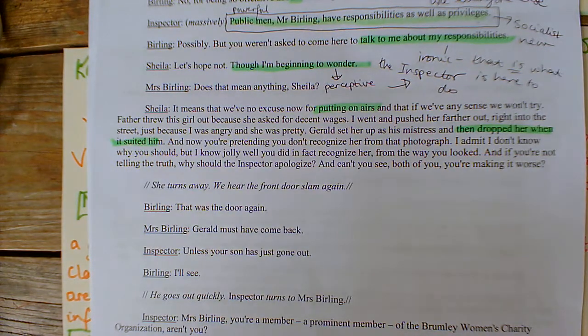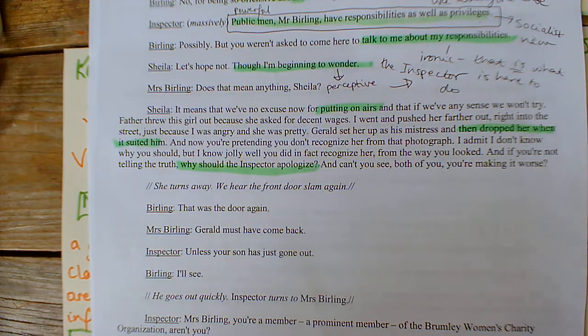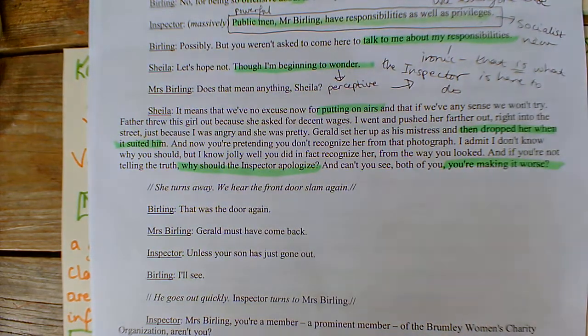And now you're pretending you don't recognise her from that photograph. I admit I don't know why you should, but I know jolly well you did, in fact, recognise her from the way she looked. And if you're not telling the truth, why should the inspector apologise? And can't you see, both of you, you're making it worse.